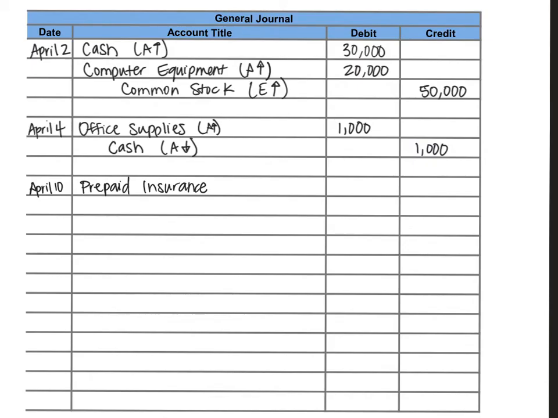All right, so I'm putting this in my journal. Prepaid insurance is my asset. It's going up, and that's going to be my debit. And my credit is cash. I'm using cash to buy this policy, and it's valued at $2,400.